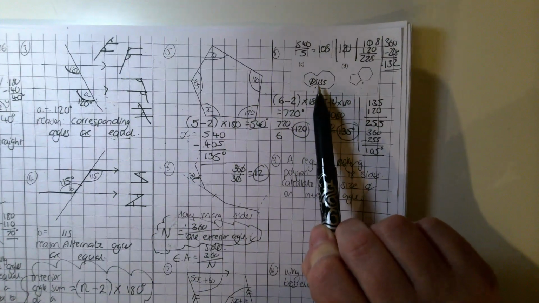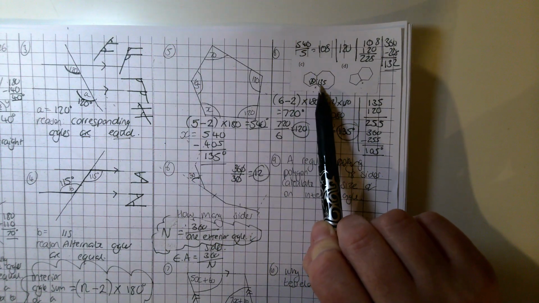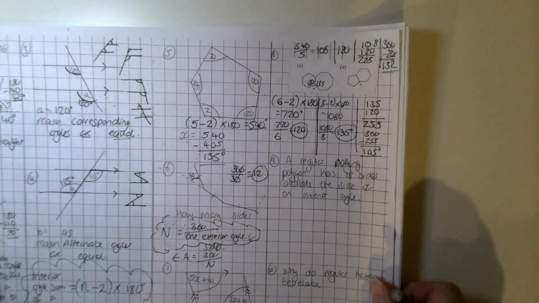Do that for both of the shapes. All three make a full turn. So then add them together and take it away from 360.